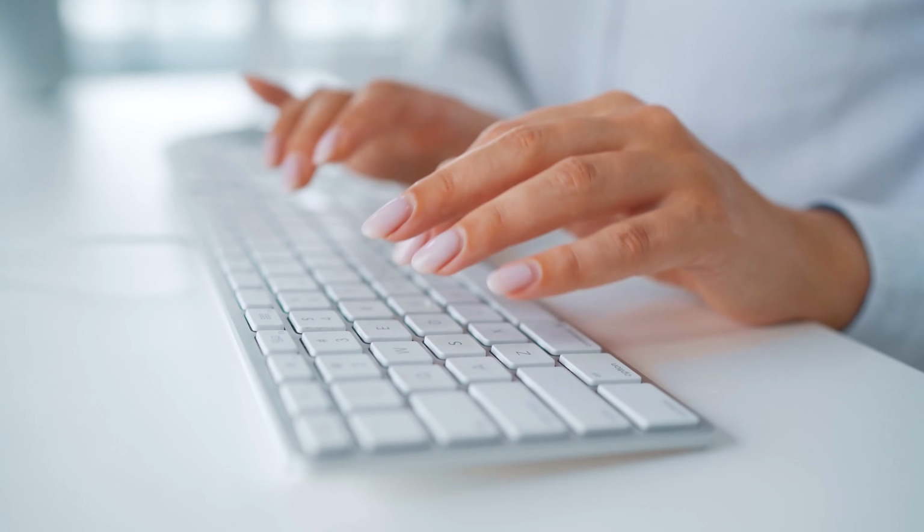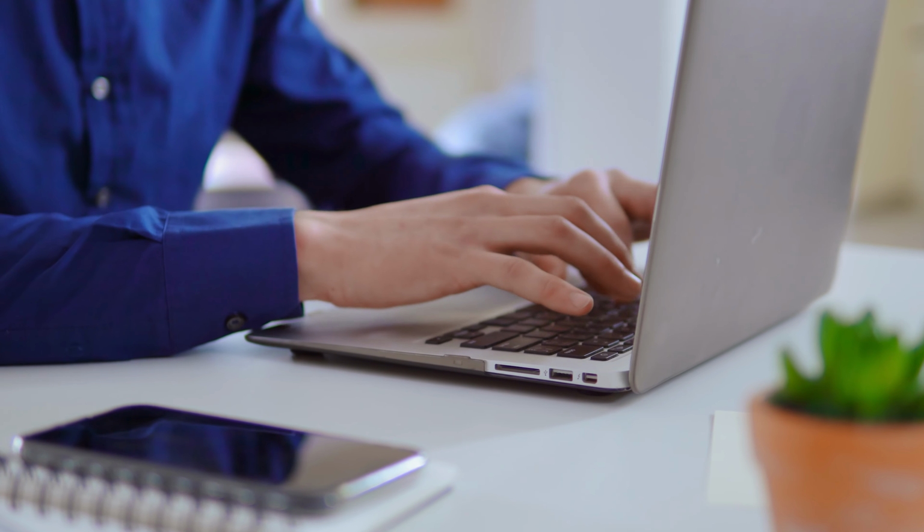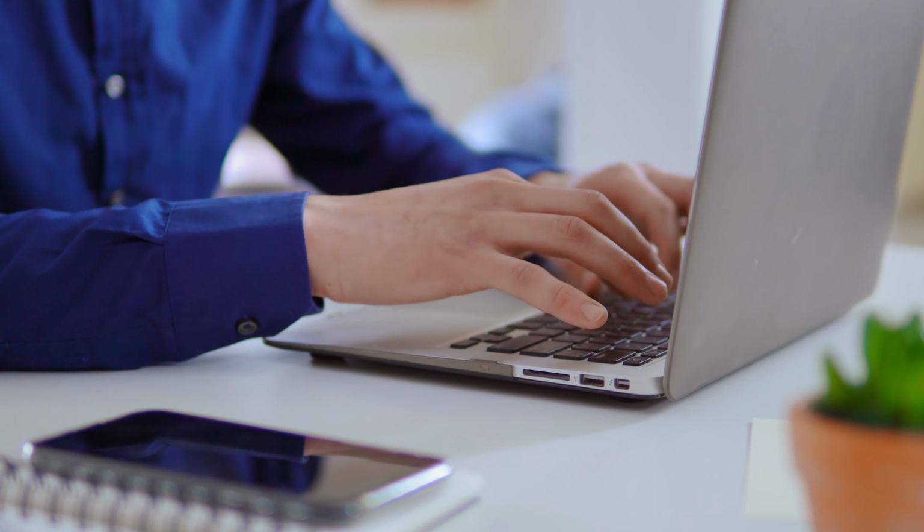So take some time to clean up your site this week. It doesn't take long, but the impact is definitely noticeable. Your dashboard will feel faster, your workflow will improve, and you'll spend less time waiting and more time actually creating.